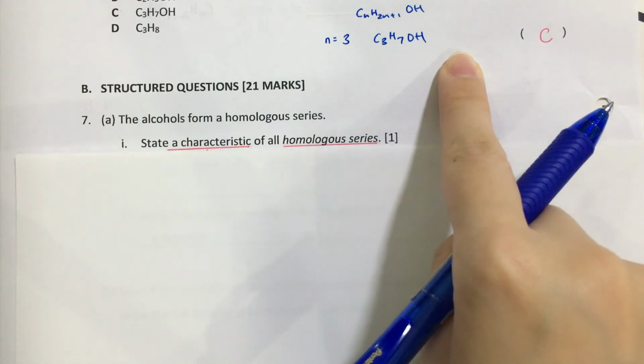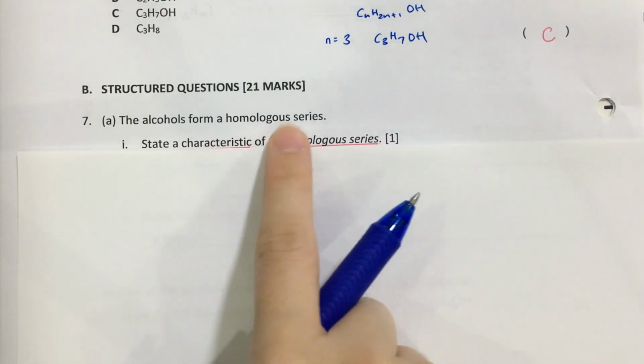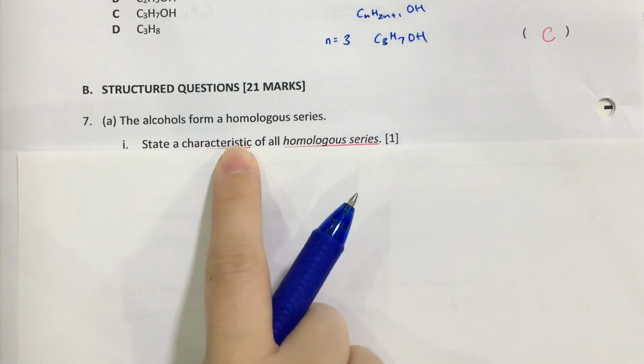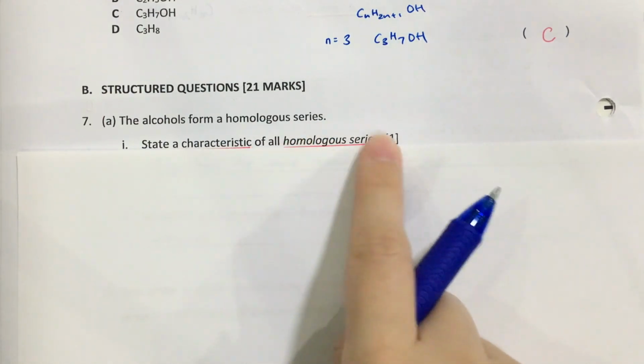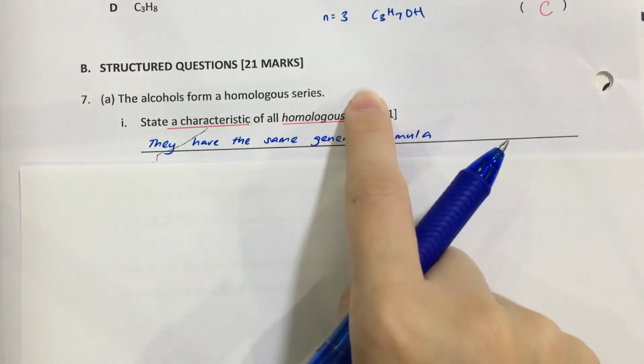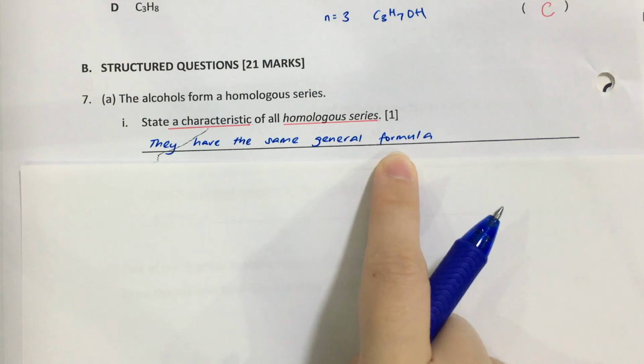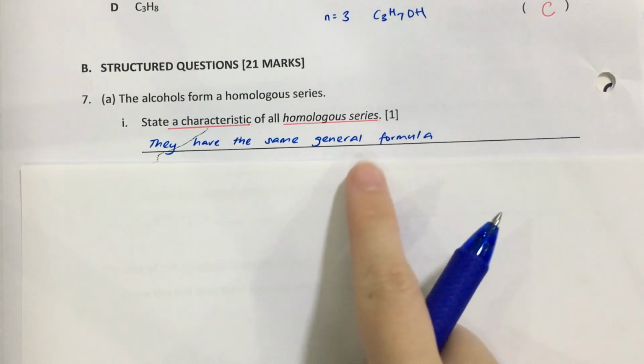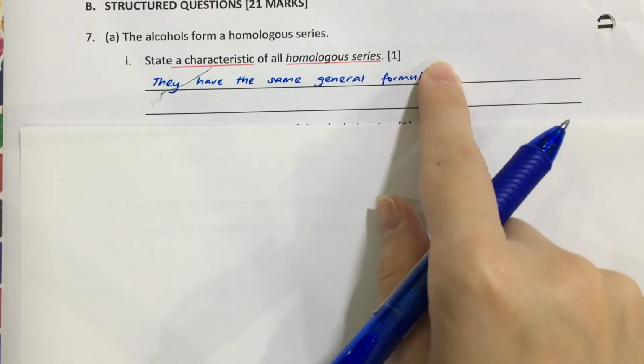Okay, next. Alcohols form a homologous series, name a characteristic. Homologous series has many characteristics. One of them, for example, is that they have the same general formula. There are many others, like the same functional group, and the members differ by a CH2. So there are many others that you can write down as well.